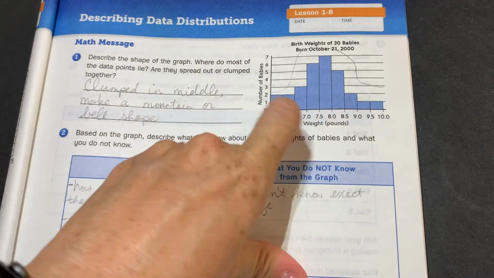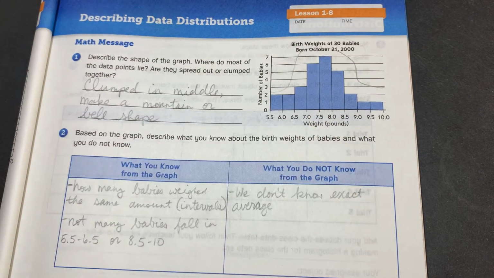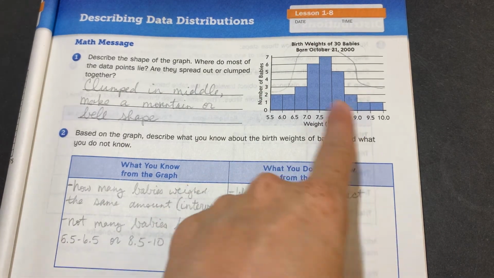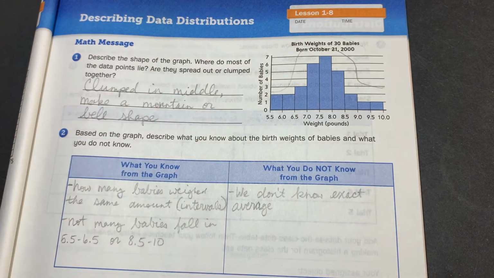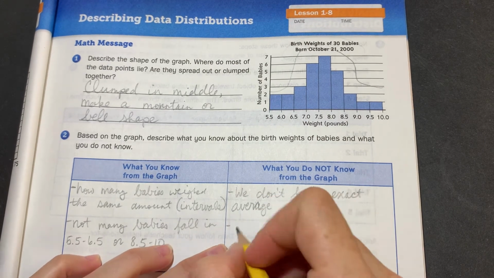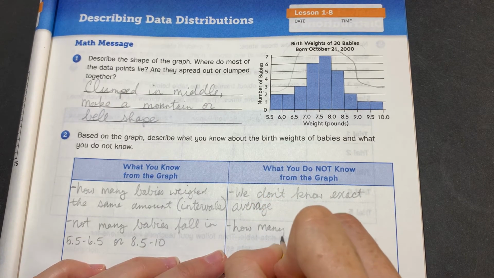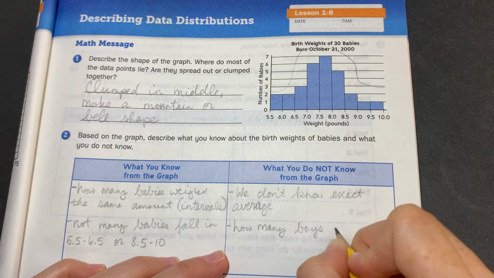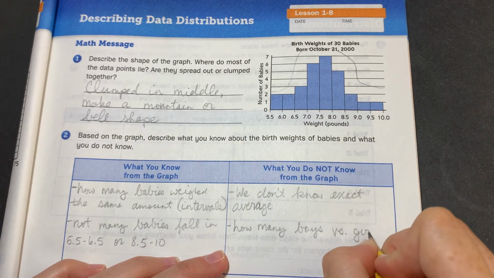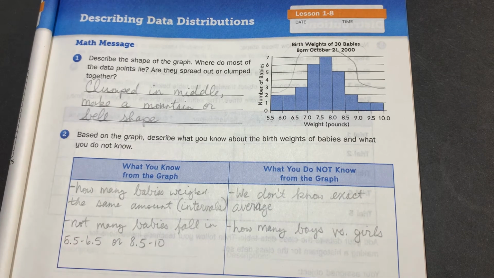Do we know genders based on this graph? No, it just says 30 babies. So we don't know if more of the boy babies are heavier or more of the girl babies are heavier, or vice versa. So we don't know of those 30 babies, how many were boys, how many were girls. So we can just say how many boys versus girls. It could be all 30 girls or all 30 boys. We have no idea.